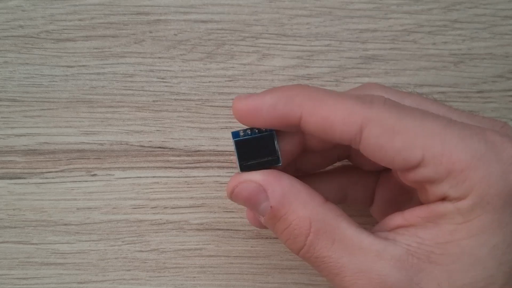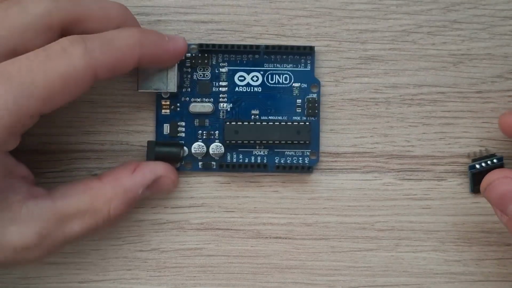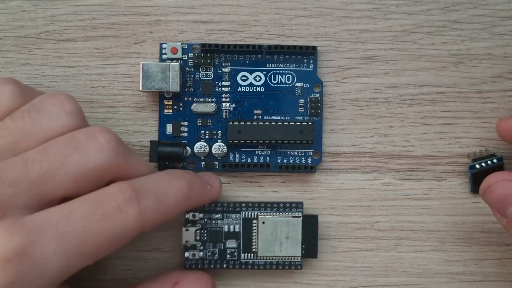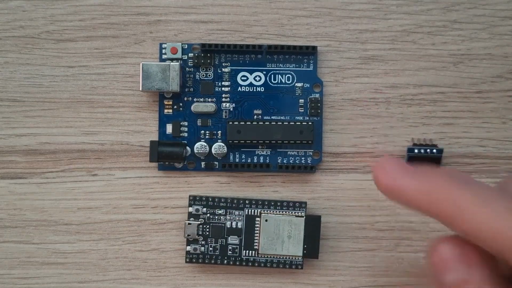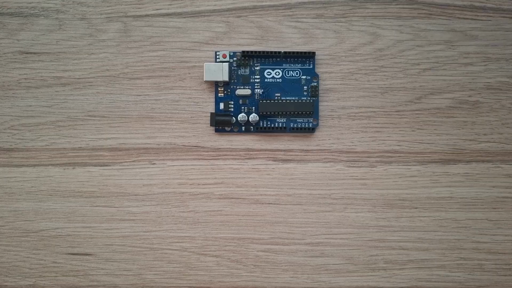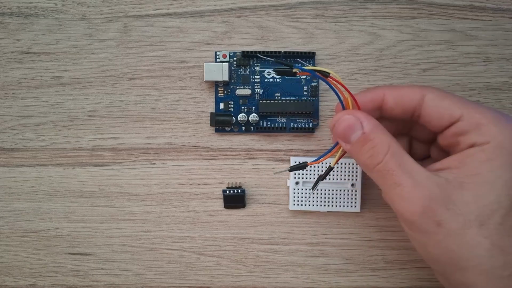In this video I'll show how to wire it up using either an Arduino Uno R3 or an ESP32. And in the end we will do a speed comparison between the Arduino Uno and the ESP32. Starting with the Arduino Uno, you need the Arduino Uno, the display, a breadboard, and some jumper wires.